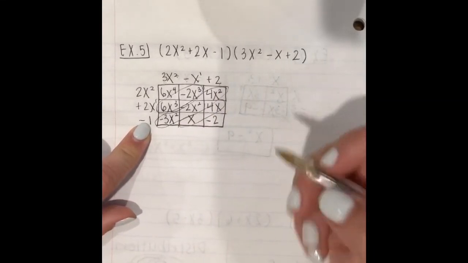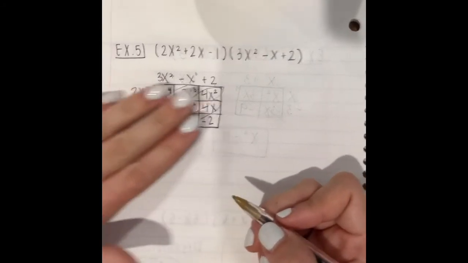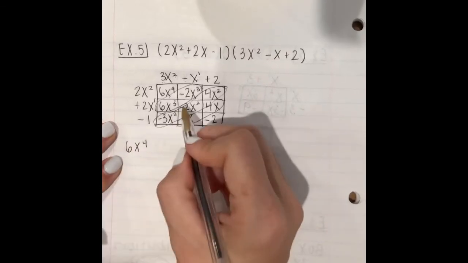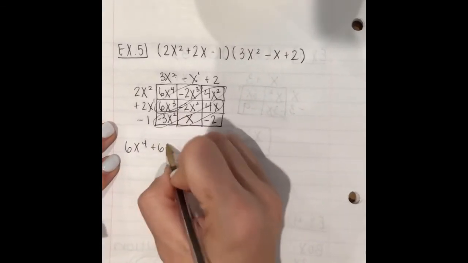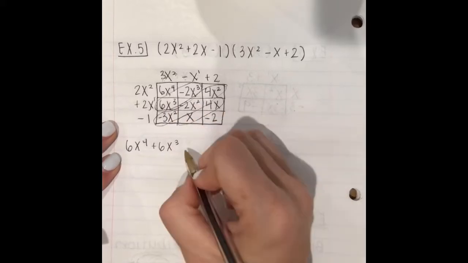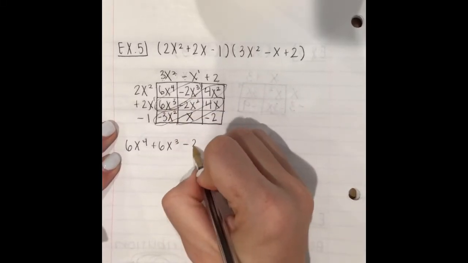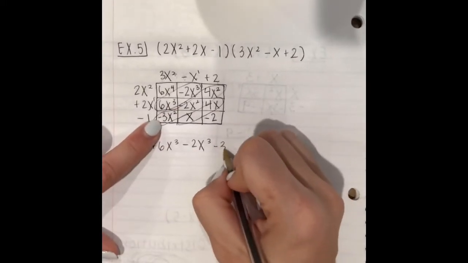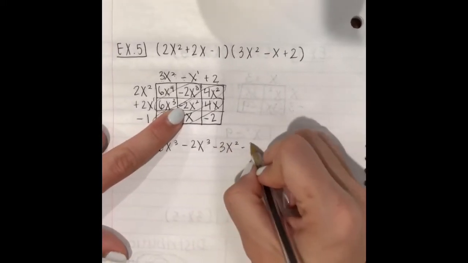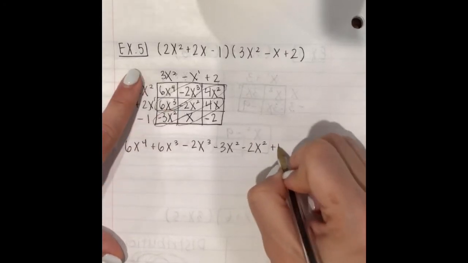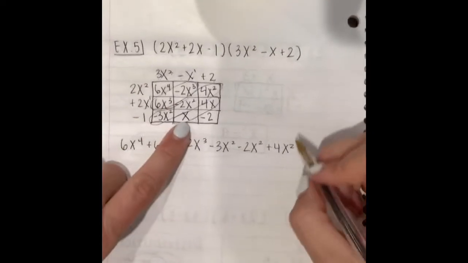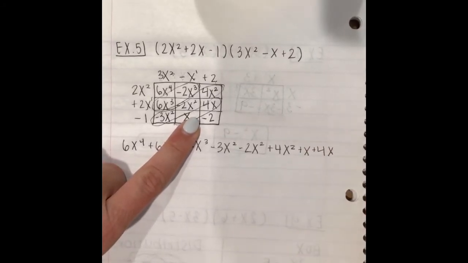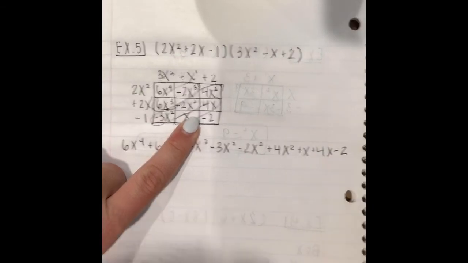Okay. If you want to list it all out so you don't get confused trying to do that, you can. So you would have a 6x to the 4th, and then a positive 6x cubed. I'm going to list out my like term next to it, minus a 2x cubed. Then I'll list out this row, minus 3x squared, minus 2x squared, plus 4x squared. And then we have a plus x plus 4x and a minus 2.